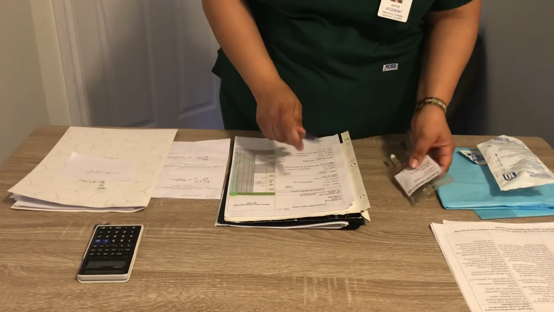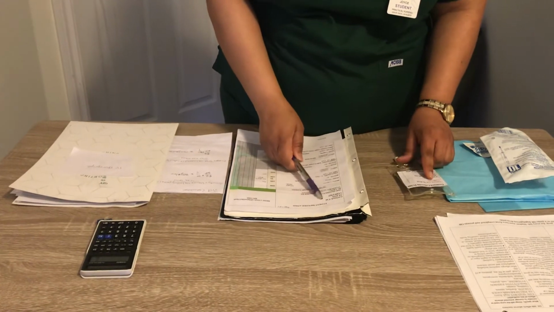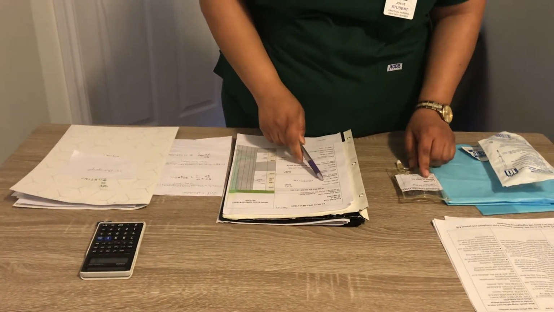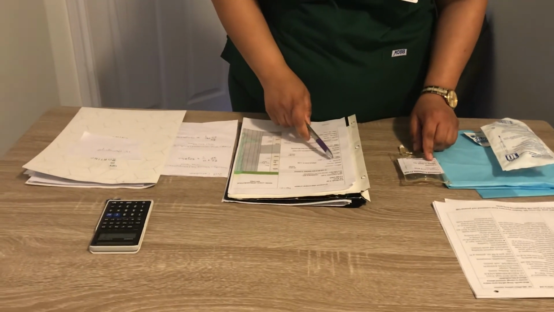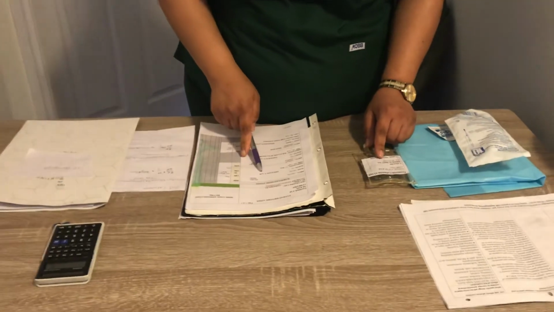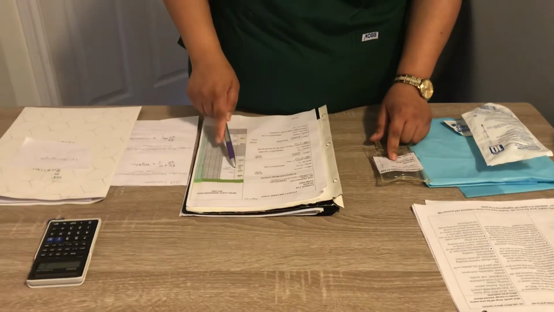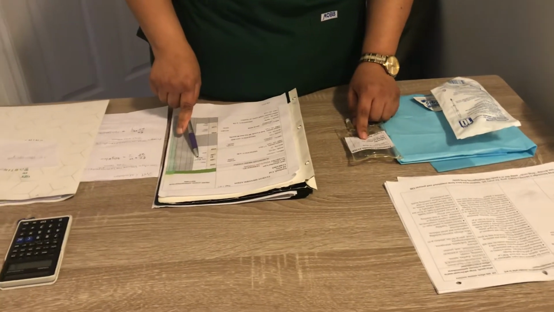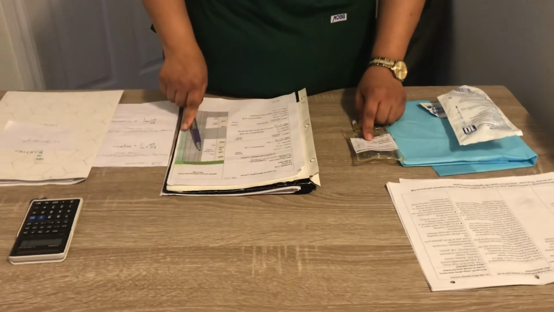Comparing the bag with the MAR. So I have Mr. Garland. Medication is cefazolin. The dose is 500 milligrams. The route is IV. The frequency is every 8 hours. I'm giving the 1400 medication. The site is going to be at the patient's right arm, and the reason is for post-op surgery.